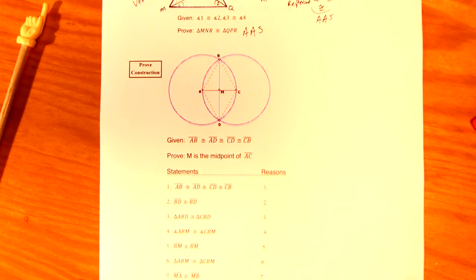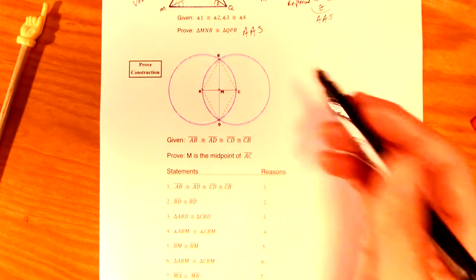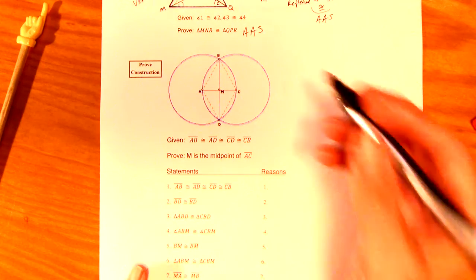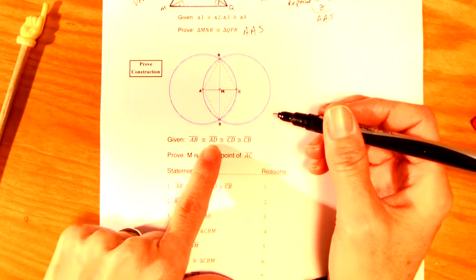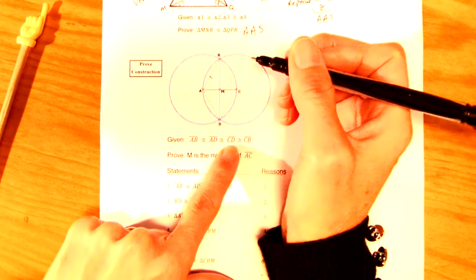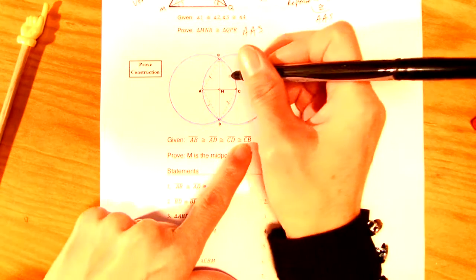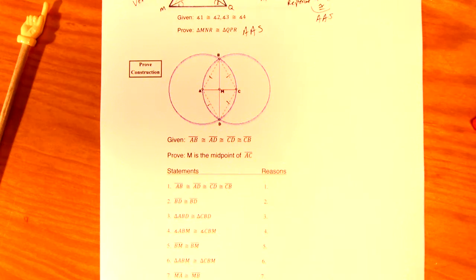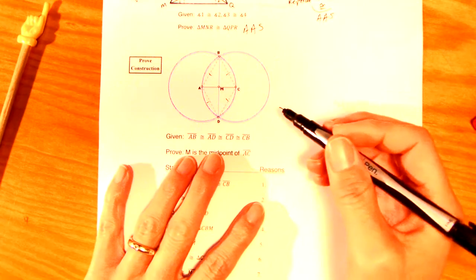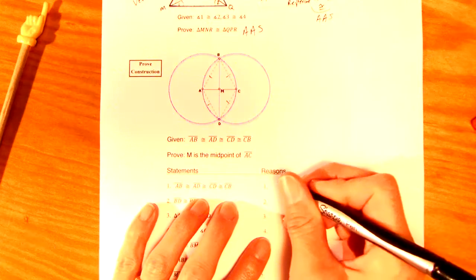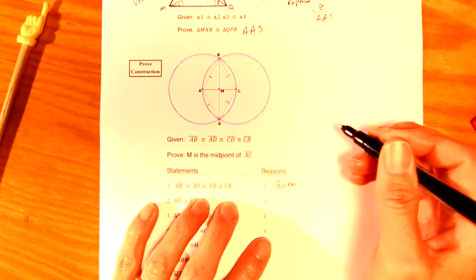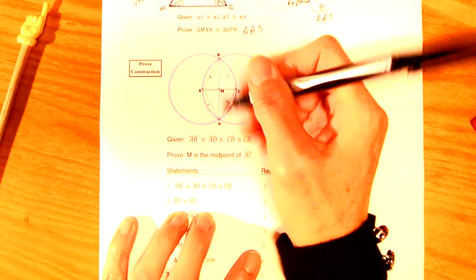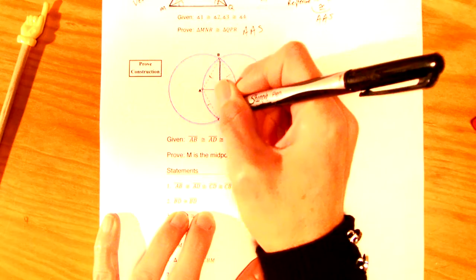Alrighty. Proof of construction. This is actually a nice, really cool construction here. Here we go. Lots going on here. AB is congruent to AD, which is congruent to CD, which is congruent to CB. Okay, obviously when it says construction, those are probably all arc lengths. So a radius of some sort. And that would all be given. Given.